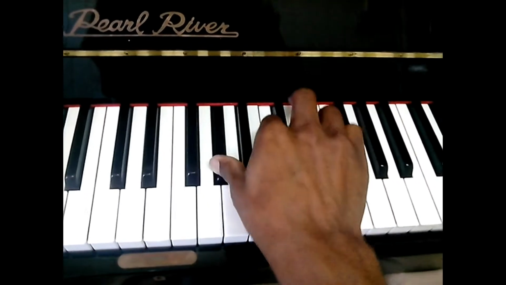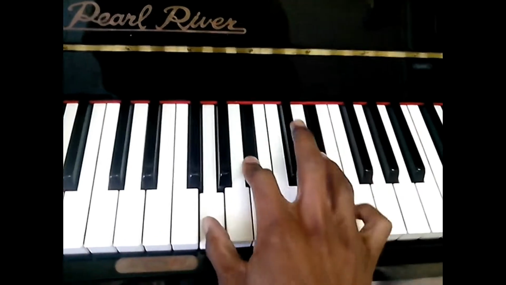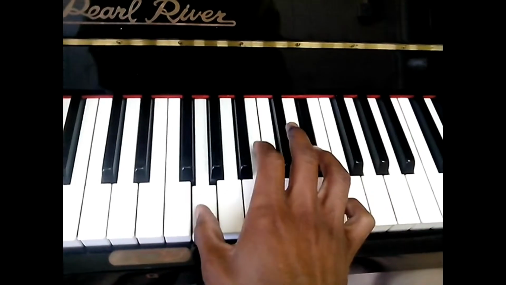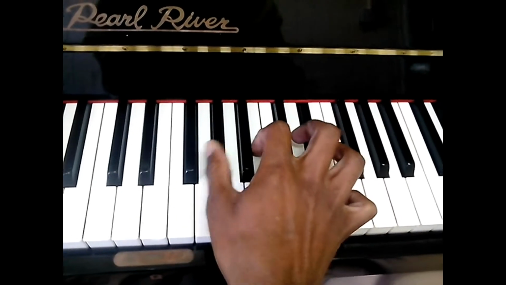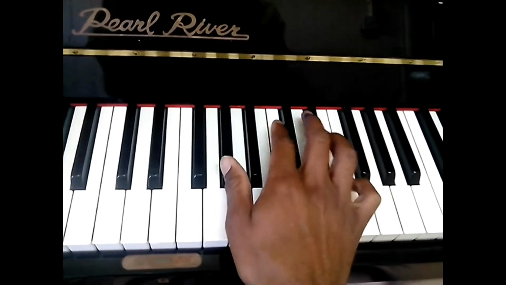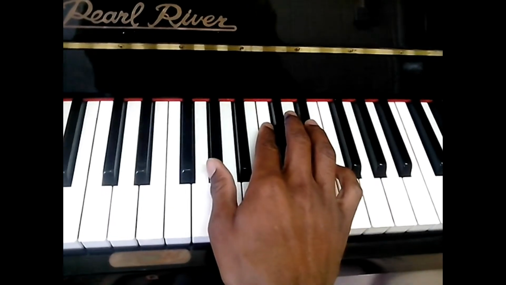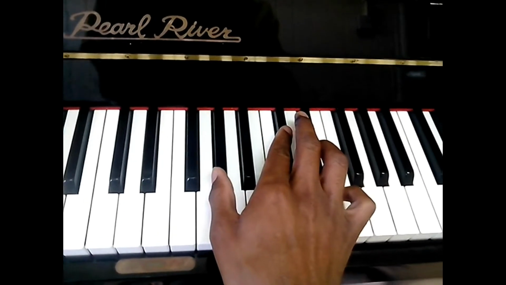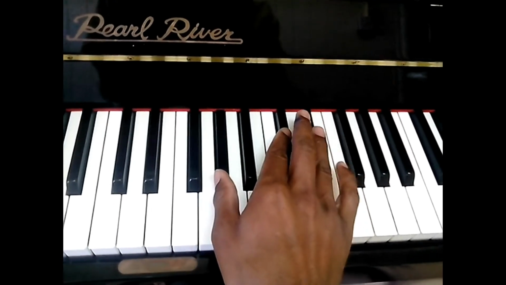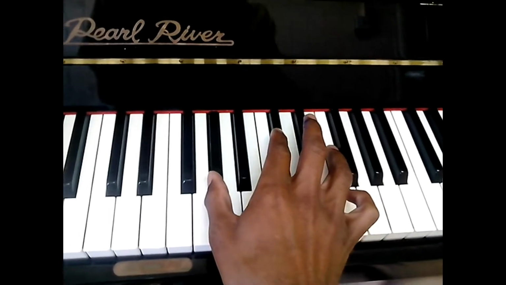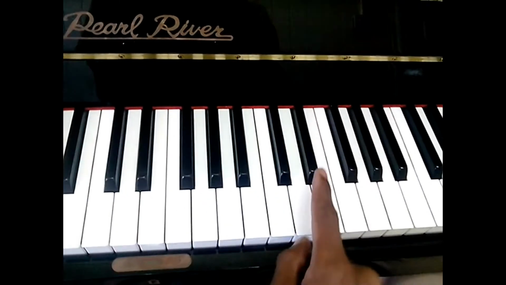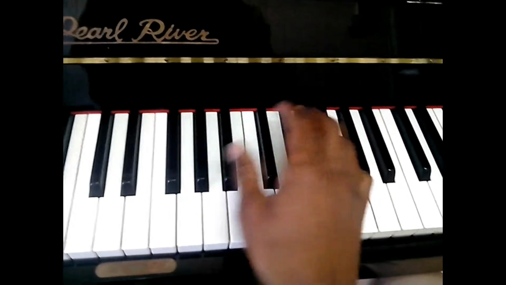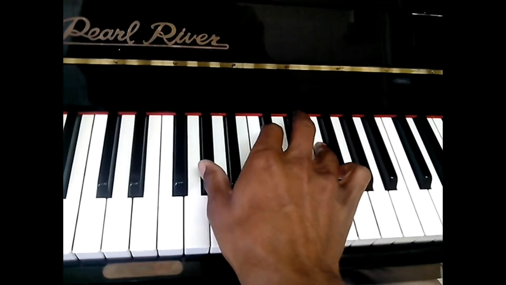So from A flat, you go to E flat by shifting down a whole step with your second finger and a half step with your first. And to move to the 4 chord, we move a half step up with our second finger and a whole step with our third finger, which would be from E flat to F. So our E flat would sound like this.